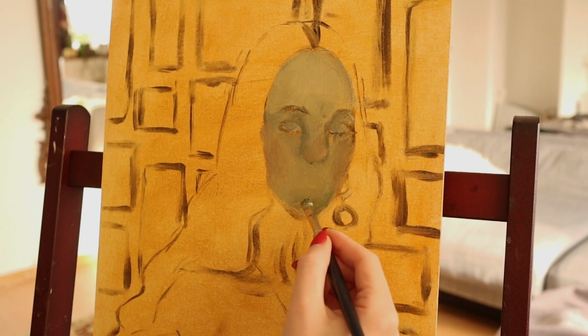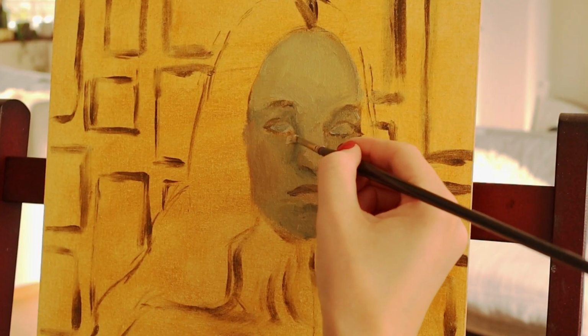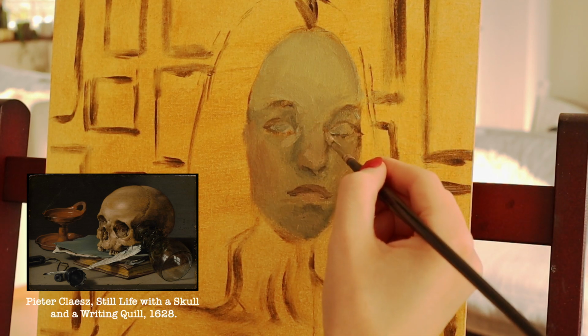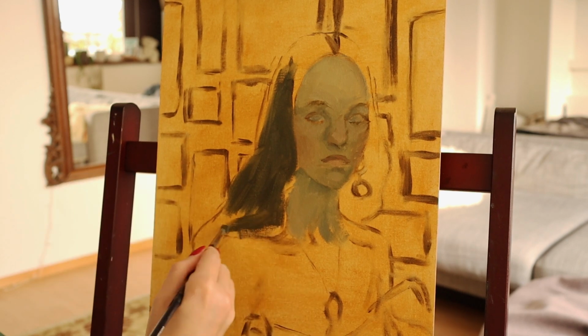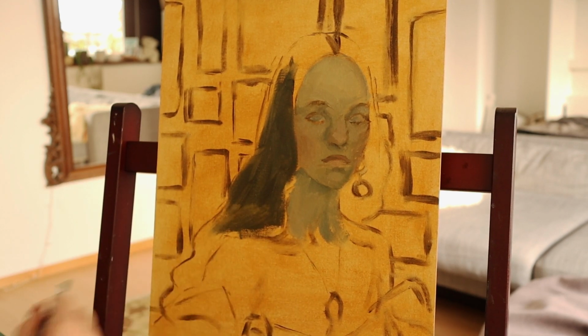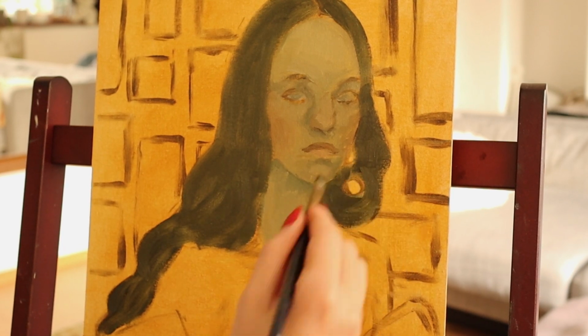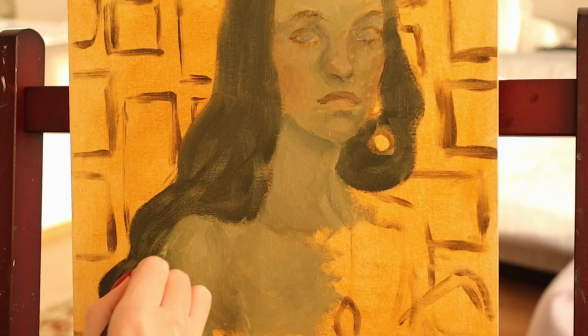For example, there's a whole genre that spanned across centuries called vanitas, which were typically still life paintings featuring skulls, which served as a memento mori, that is, a reminder of death, and emphasized the transience of life. I've always found symbolism very cool, and it's certainly a direction that I'd like to explore in my own art.